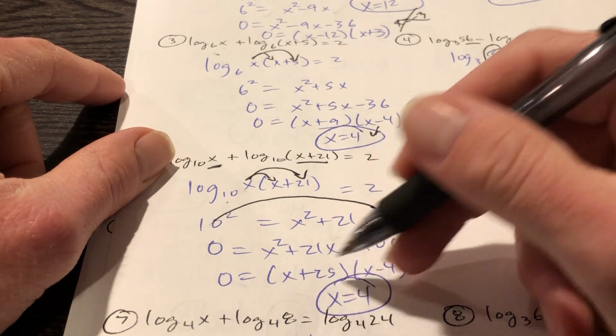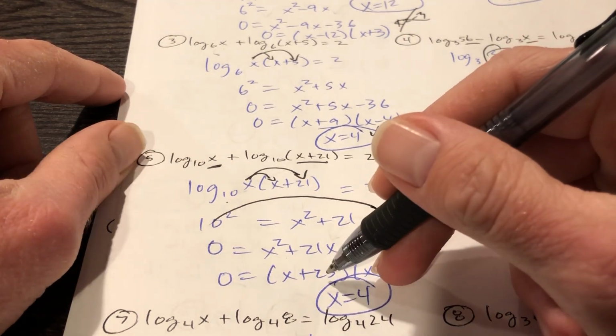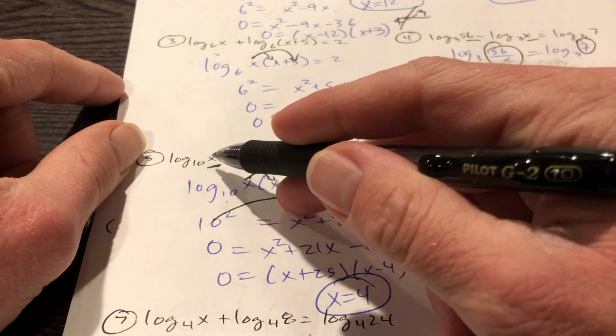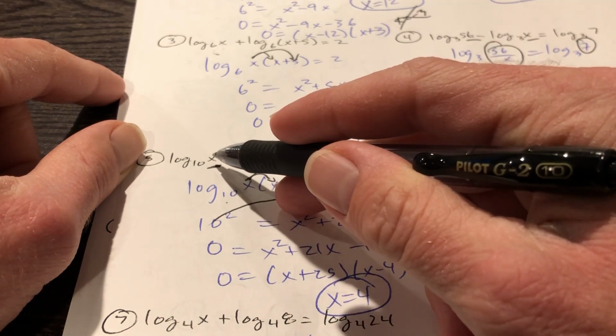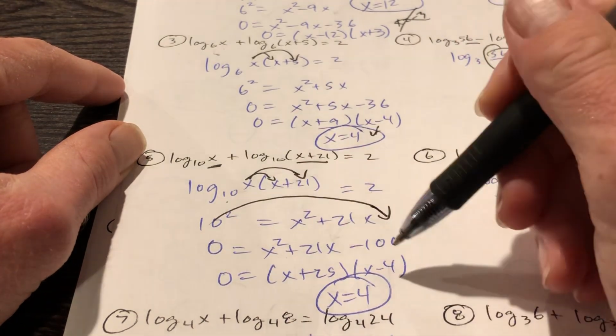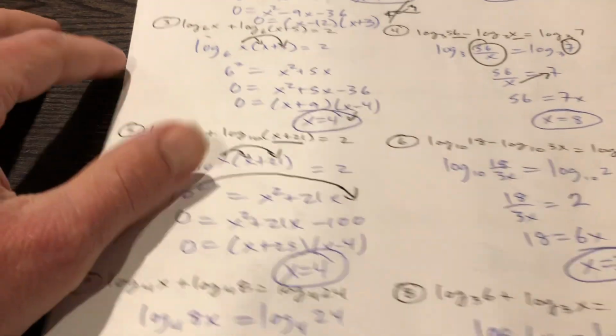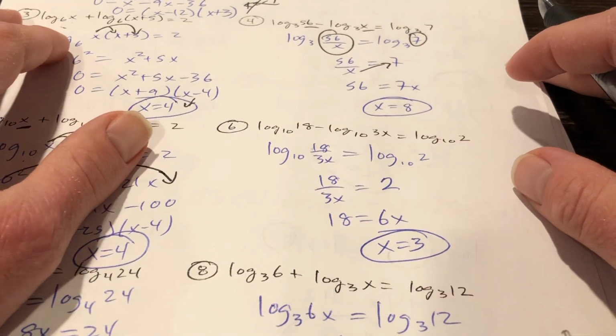Differs by 21, positive 25, negative 4. This is going to give me x equals negative 25. Type in your calculator log of negative 25. It's going to say domain error. Only x is 4.